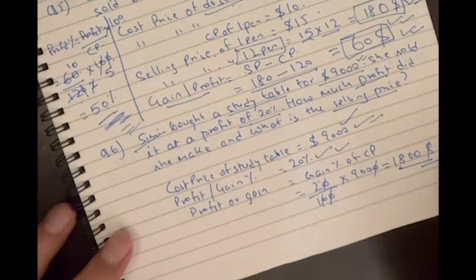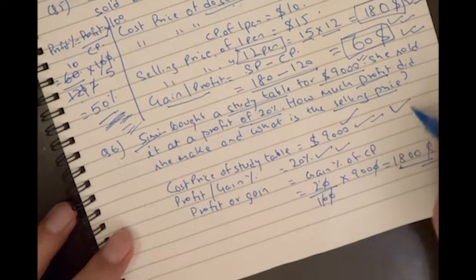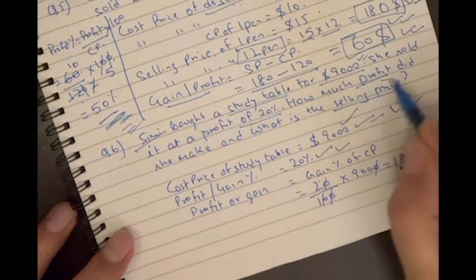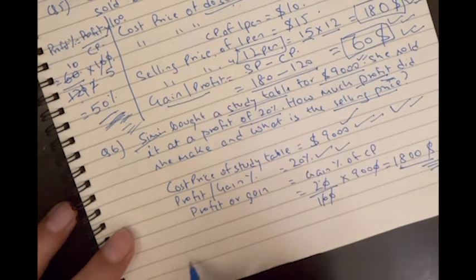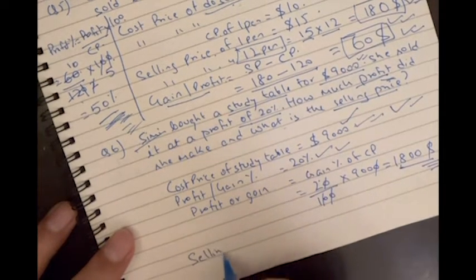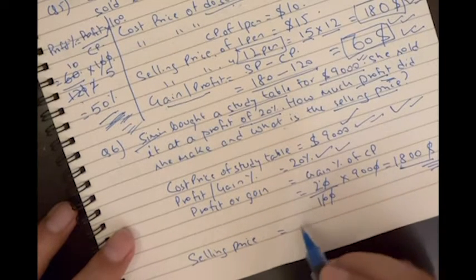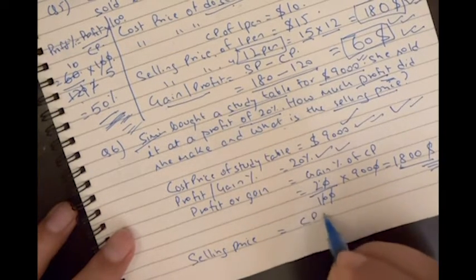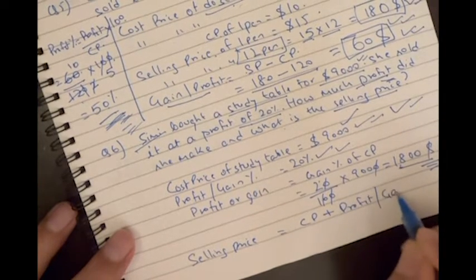So now we know how much profit is being made. We also know the cost price. The question was to find the profit, which we have found here, and then what is the selling price. So the selling price of the study table for Simi is cost price plus profit or gain.